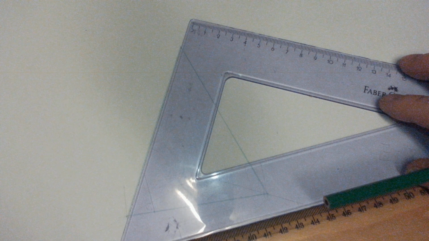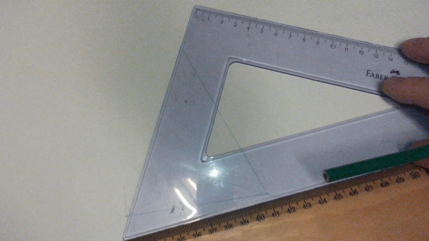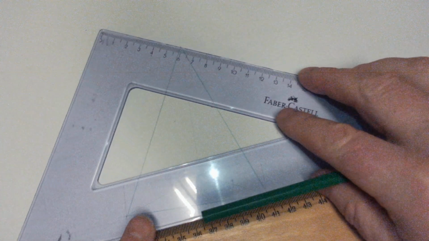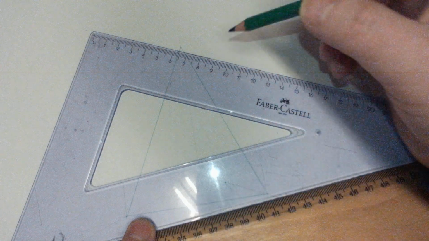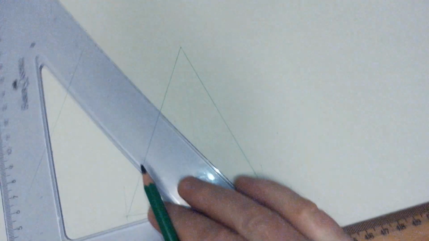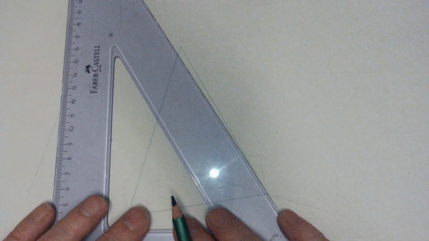Now what I want to do now is I just want to move these lines out parallel. So just move them out a bit here parallel. I'll keep them in green as well so you can see where they're coming from.